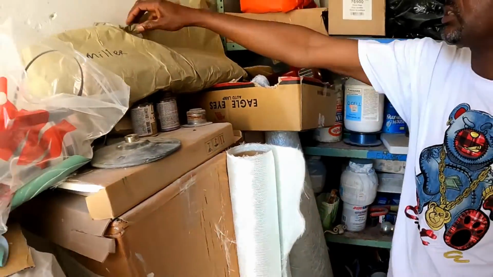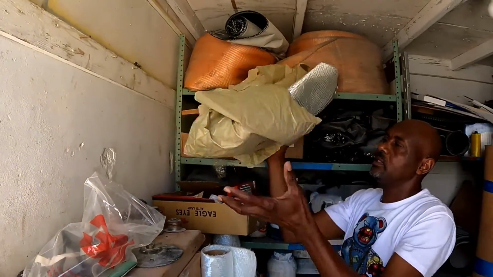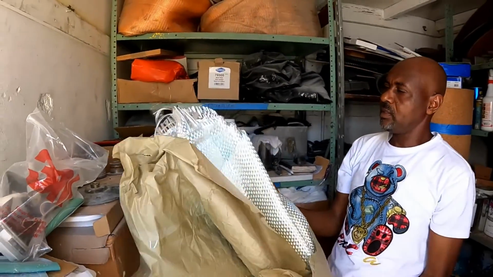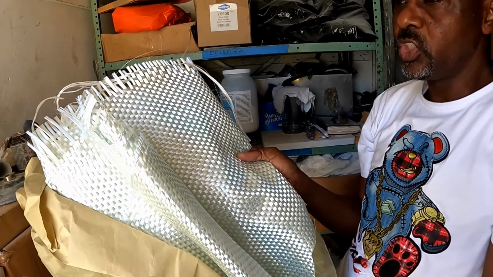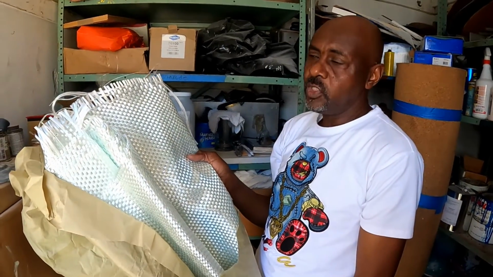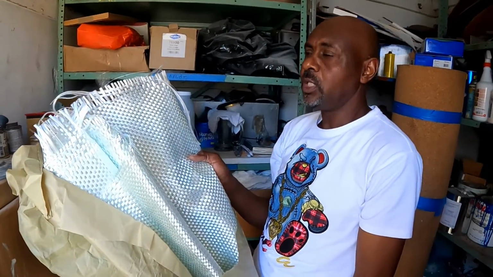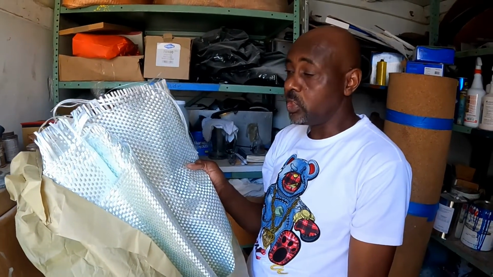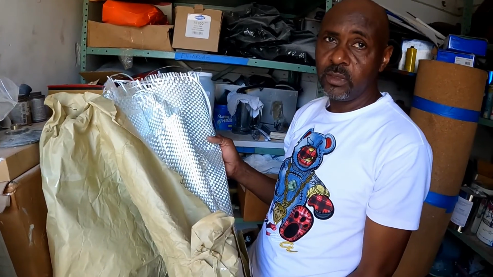Any other type of mat? Yes. This is a very strong mat. It takes a lot to really saturate in order to get it all really smooth. This is the last one, no? One that is very strong. It's heavier, so it takes more of the resin to saturate it and get it really evened out. But it's a good mat to use. It's called a woven.